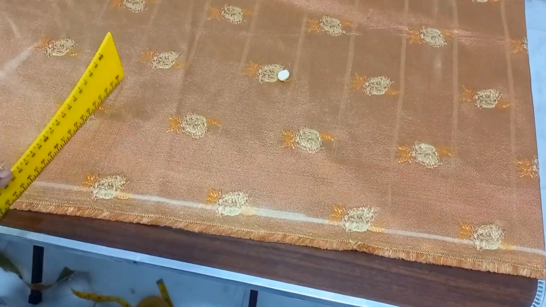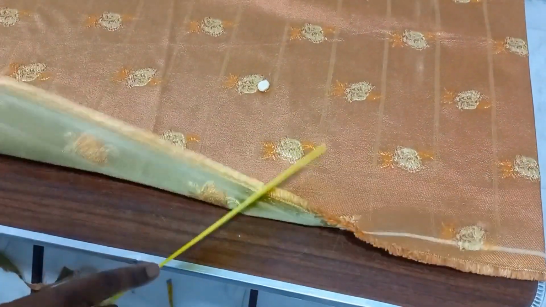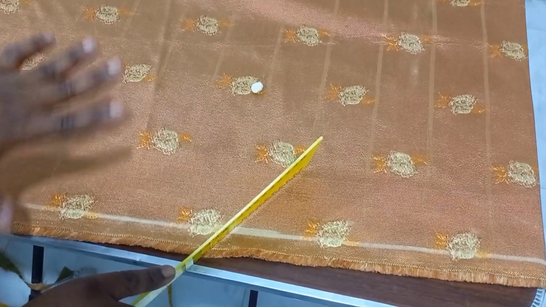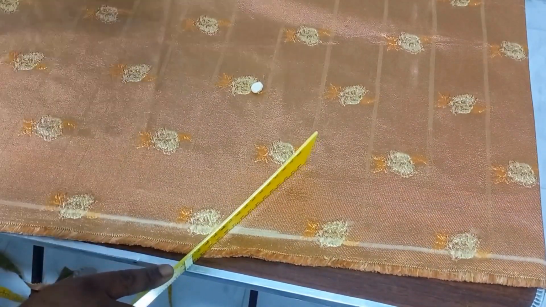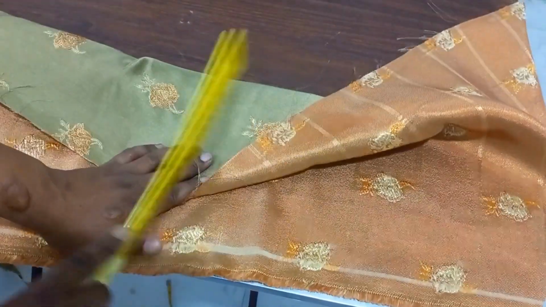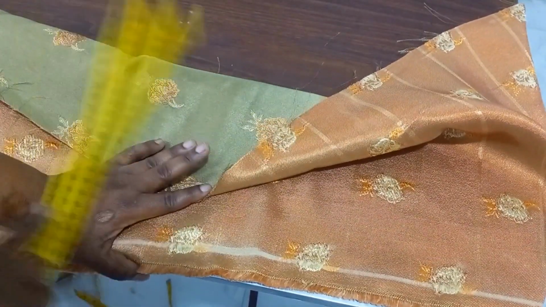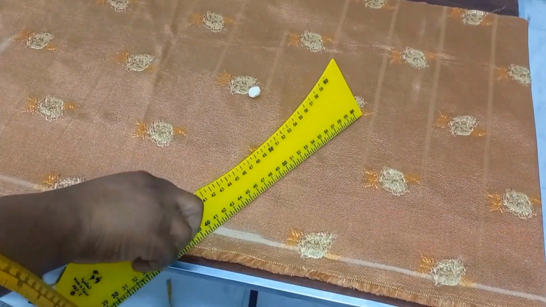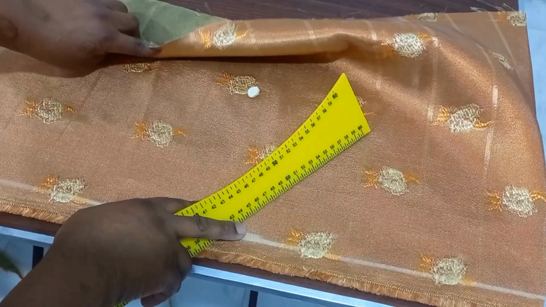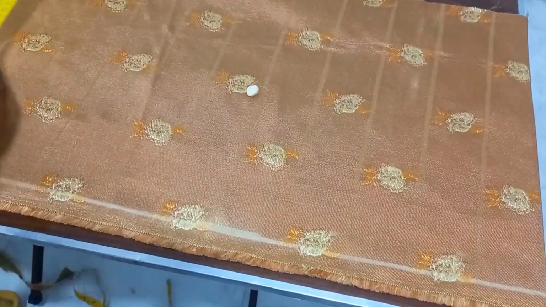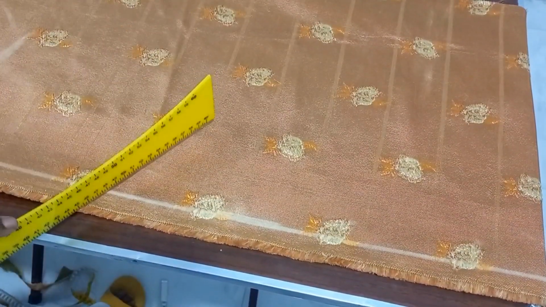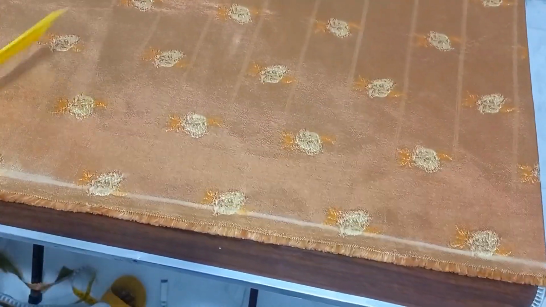When you're cutting your pant or your trouser, please make sure your fabric is folded into two. Either you're using plain fabric or fabric with designs like this, or any design, just fold your fabric into two. How you want the design on your fabric to be depends on you. That should be your decision, but this is my own decision. You just have to fold your fabric into two, like I said.